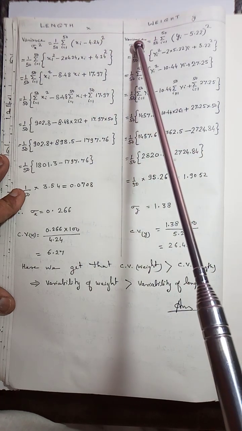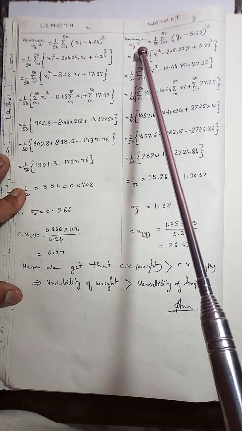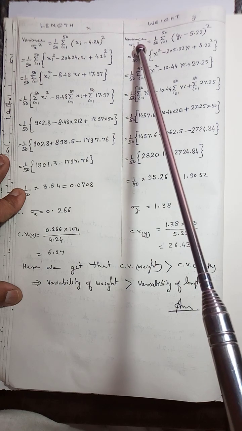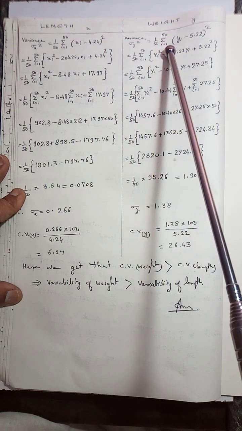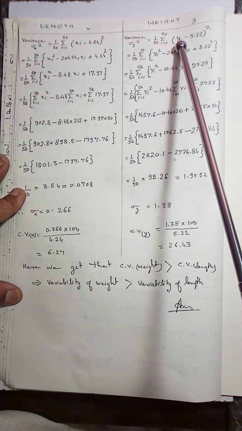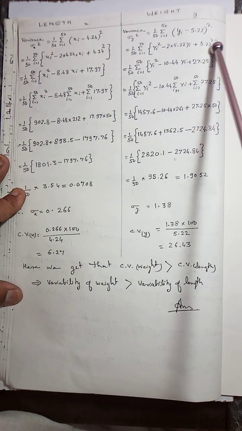Here also side by side we can proceed variance for weight, that is sigma square y, that is 1/50 summation i is equal to 1 to 50 (y_i minus 5.22) ब्रैकेट क्लोज whole square.